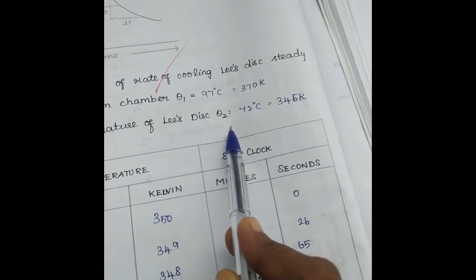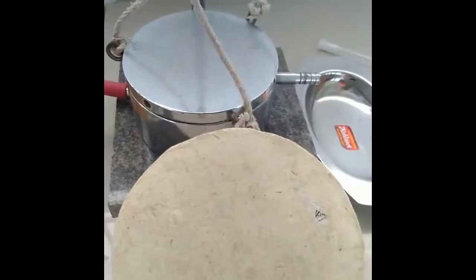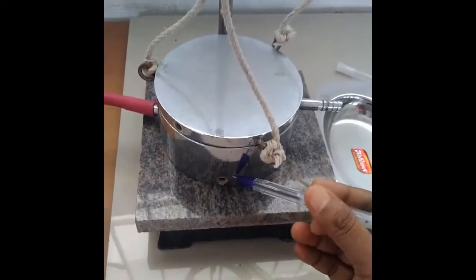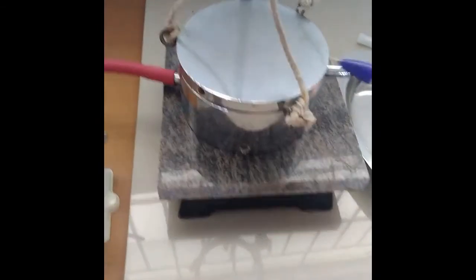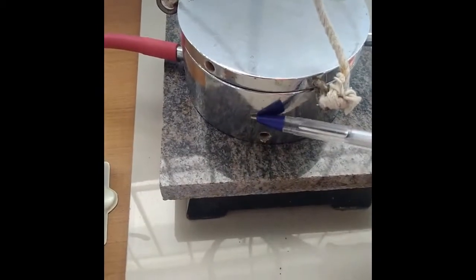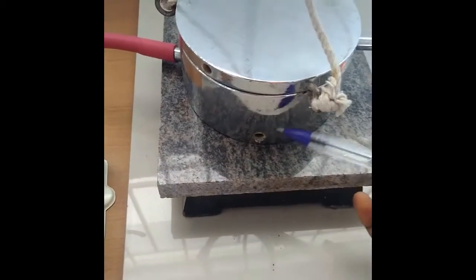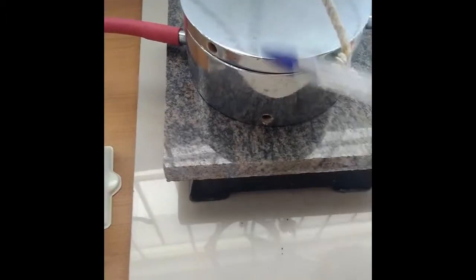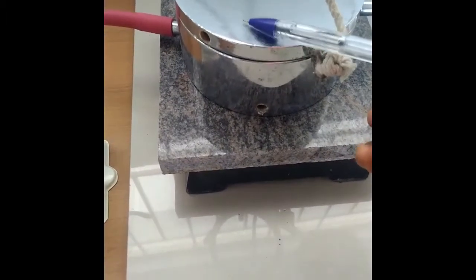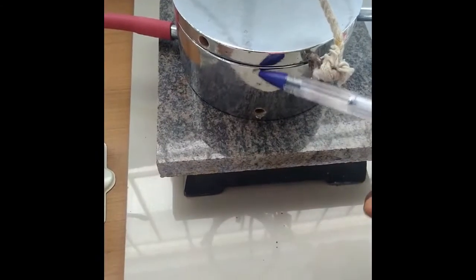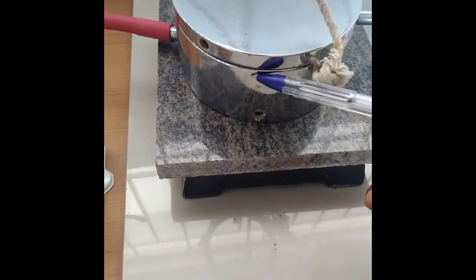Now what you are doing is, please remove the thermometers on the Lee's disc as well as on the steam chamber. Remove the bad conductor which is in between the steam chamber and the Lee's disc. You just remove the bad conductor and keep the Lee's disc in direct contact with the steam chamber. What happens now? The steam chamber is at 97 degrees Celsius, the Lee's disc is at 72 degrees Celsius. They are in direct contact with each other without the bad conductor in between.